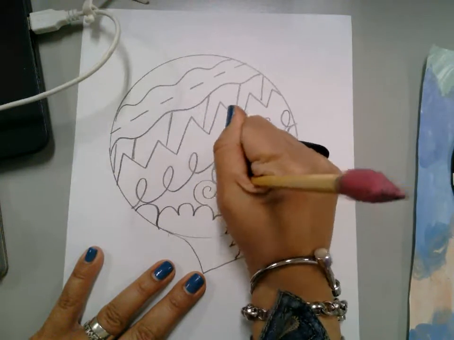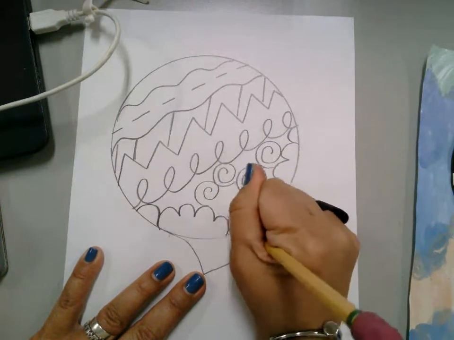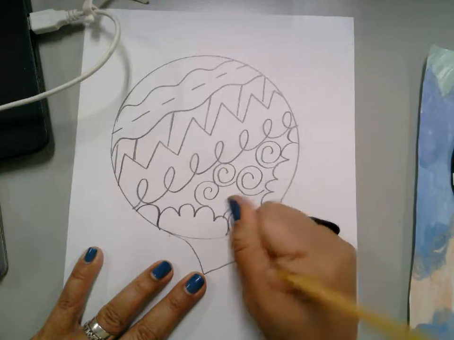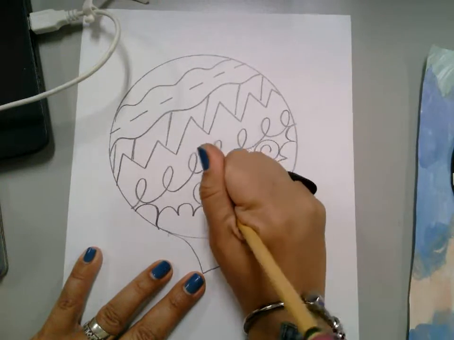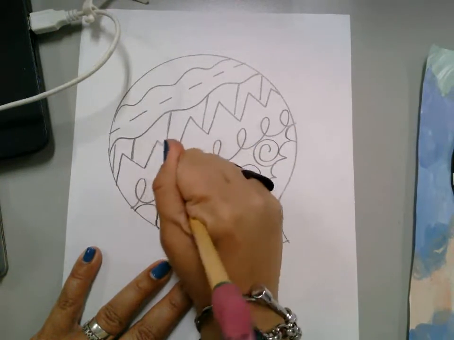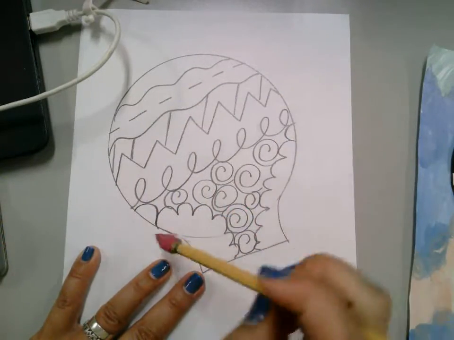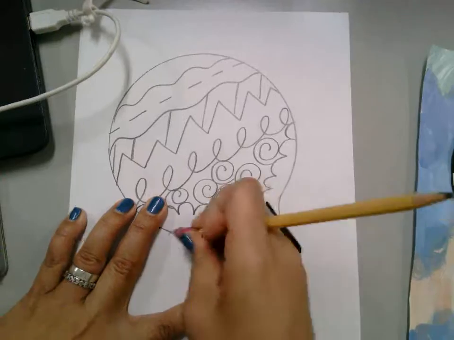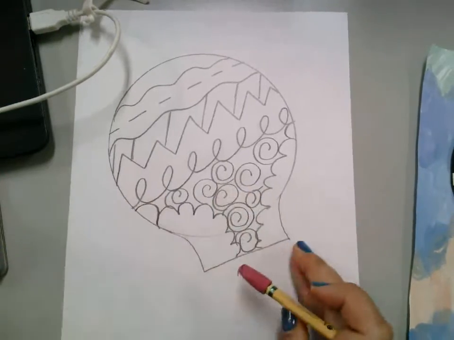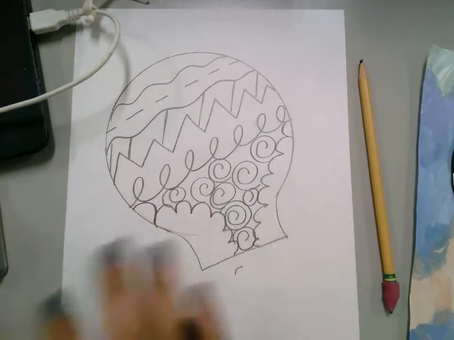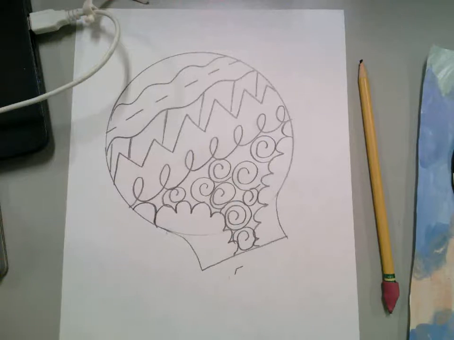So once I am done with my patterns in pencil, I'm going to take a Sharpie and I'm going to trace this very well, okay? I don't want to see any of my pencil and I want to make sure that I do my best neat work. So I'm going to pause this and I'll be right back.